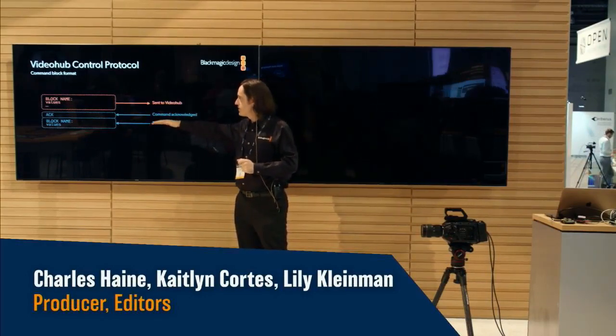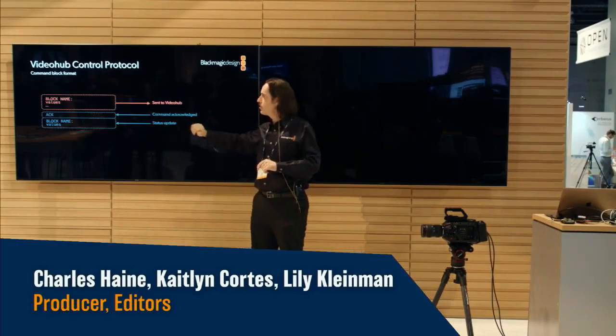The text format is fairly straightforward. We call it a command block format. And a command block consists of a block name, which might be video output routing, and a number of values that you want to change. You terminate the block with a new line, an empty line.